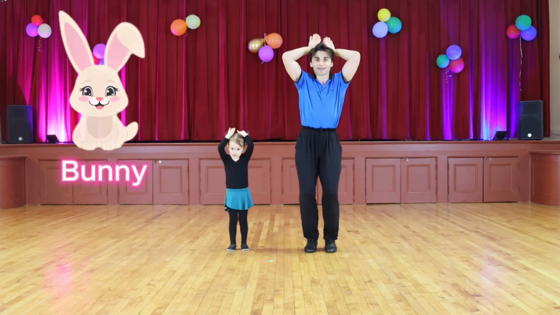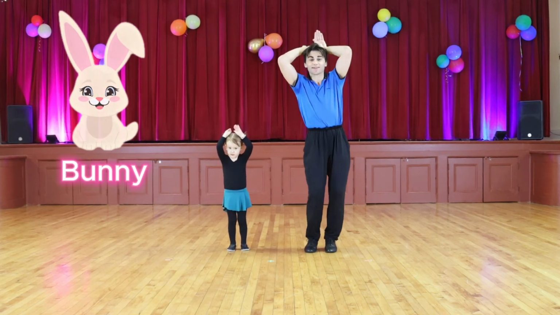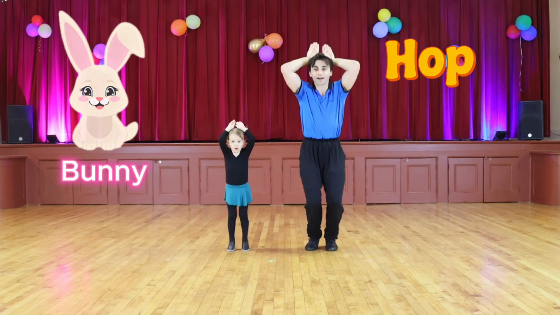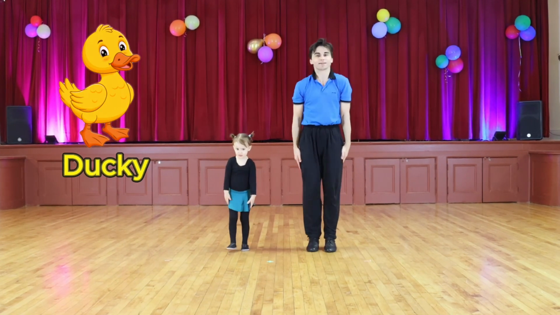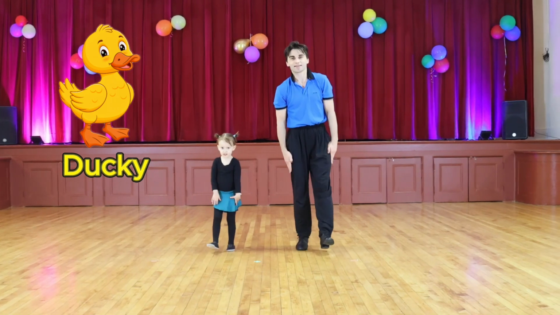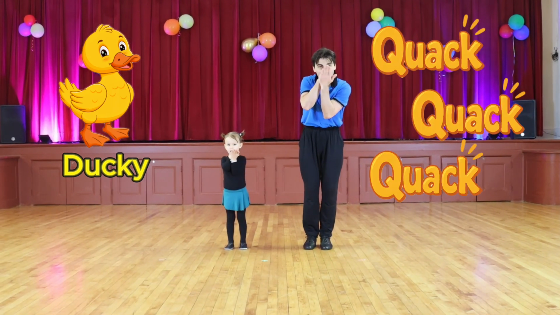Move like a bunny, move like a bunny, move like a bunny, hop, hop, hop. Move like a ducky, move like a ducky, move like a ducky, quack, quack, quack.